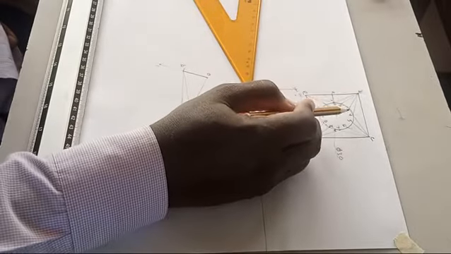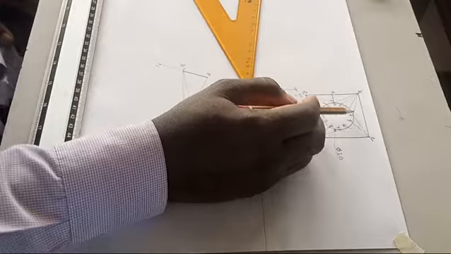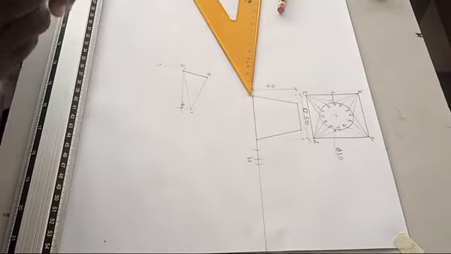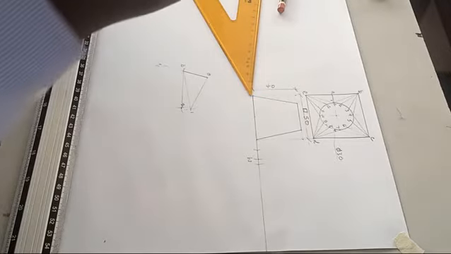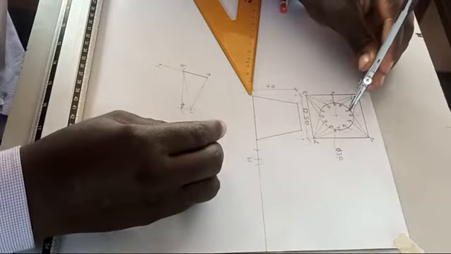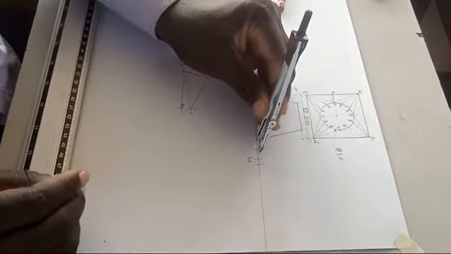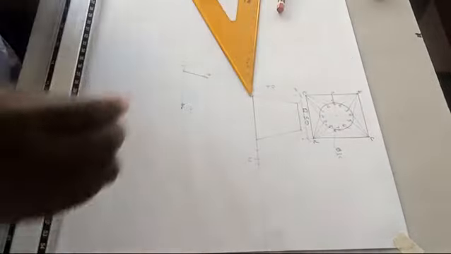Now, B is also connected to 3. B to 3, let us solve for B to 3. You notice that it's the same thing as B going to 2. To determine the true length, you come here and you mark it. You can see it's on the same point. So B to 3 is also here.